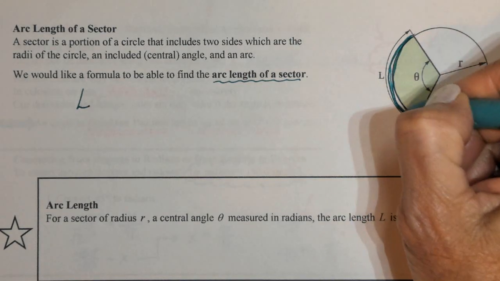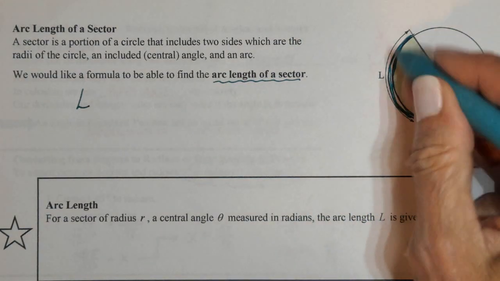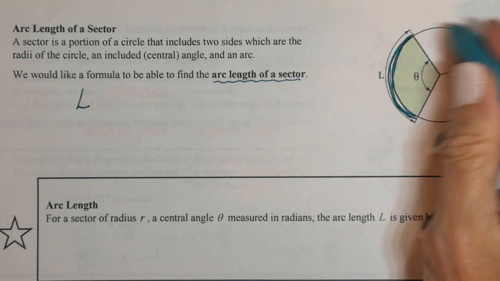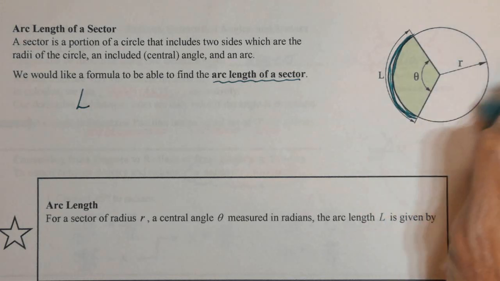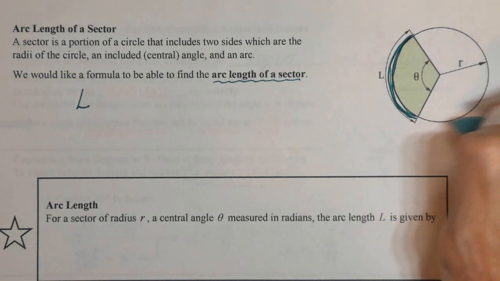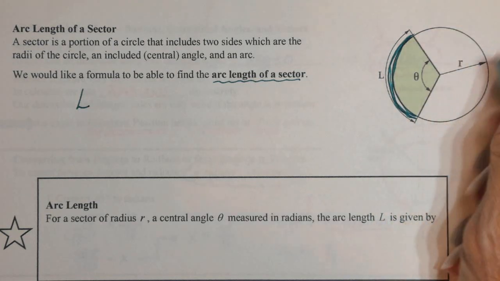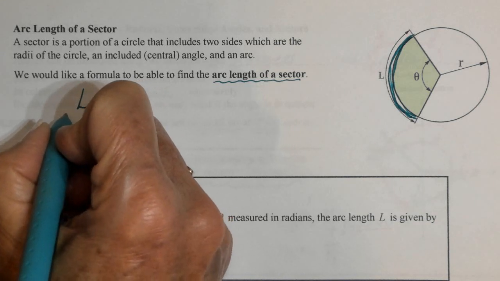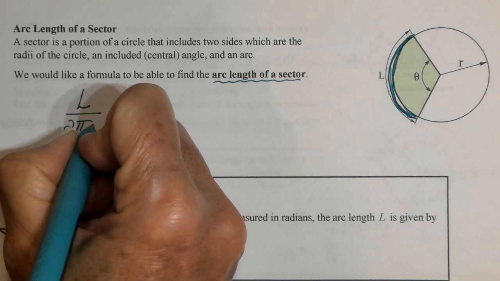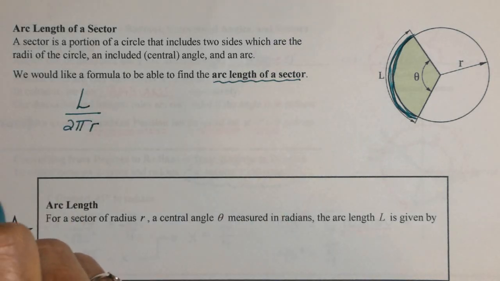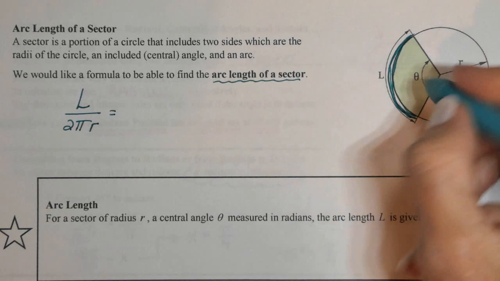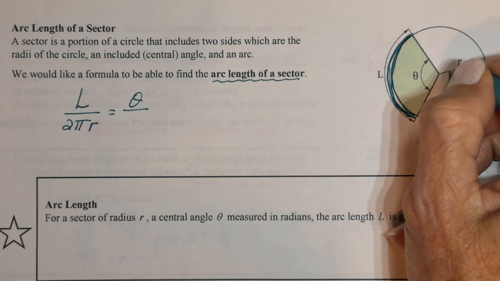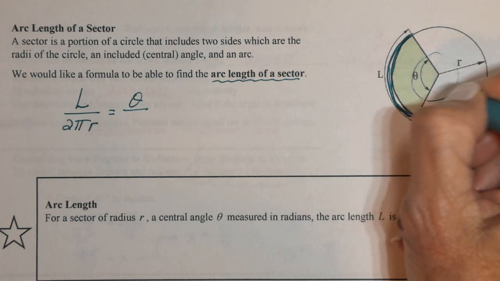Do you agree that L is a part of the circumference? What is the circumference of the entire circle? I expect you to know this formula. You have to know this formula for calculus, so I'm going to make you know it for precalculus. The circumference of a circle is 2 pi r. So L is to 2 pi r, 2 pi times the radius, as this theta is to the complete angle of the entire circle.